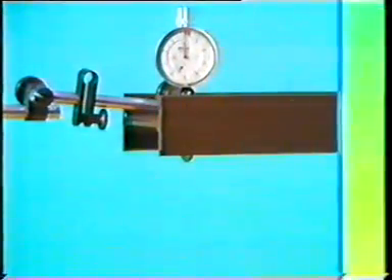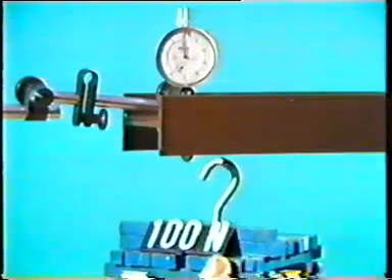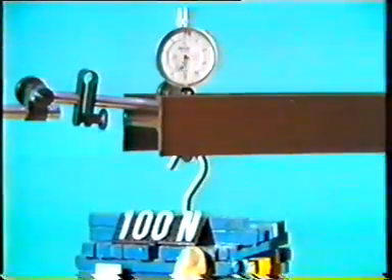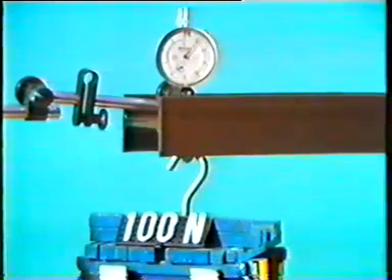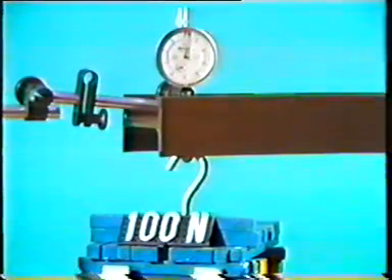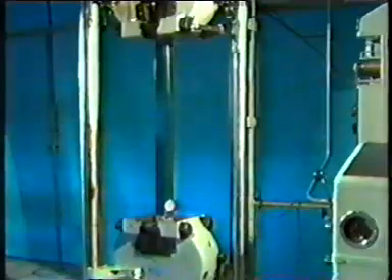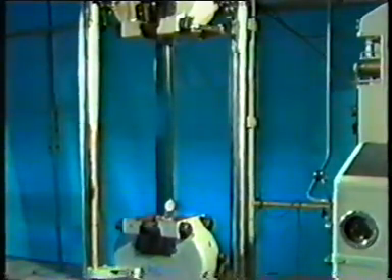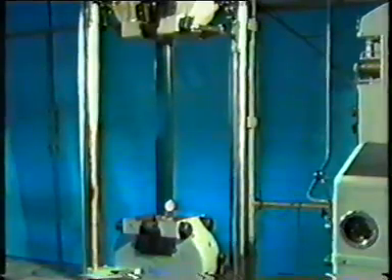Preferably, deformations should lead to bending moments instead of axial stresses. Only 100 Newton are needed to give an I-section member a displacement of 1 millimeter by bending. That is 1 full rotation on the dial gauge. 200,000 Newton are needed to elongate the same member 1 millimeter.